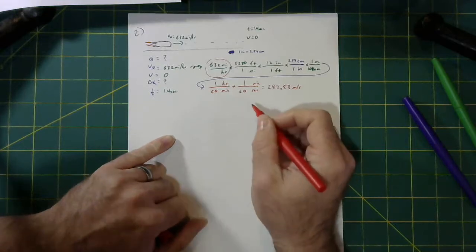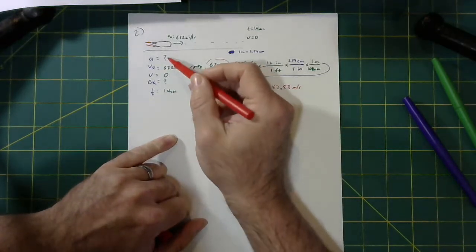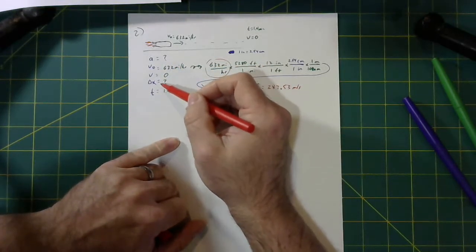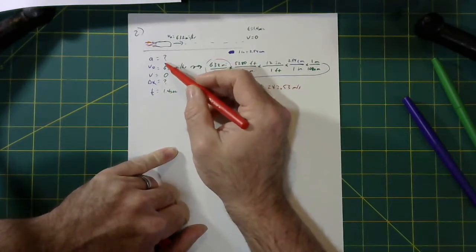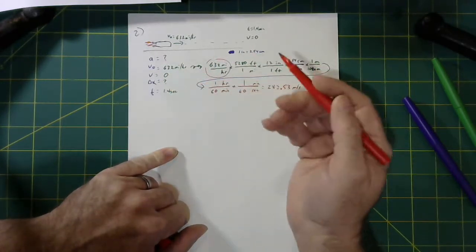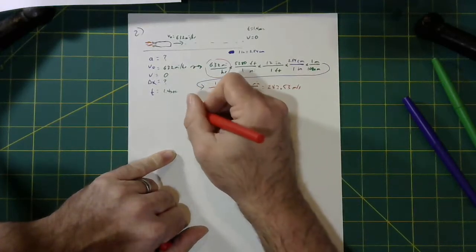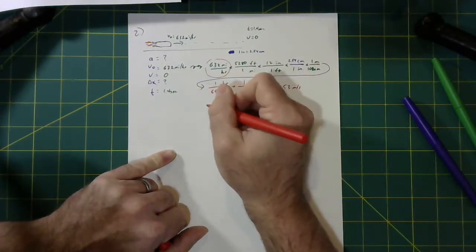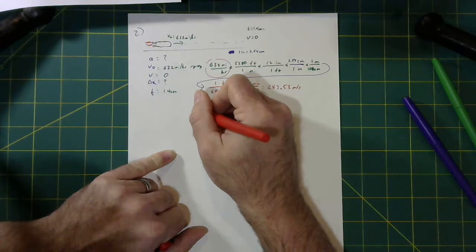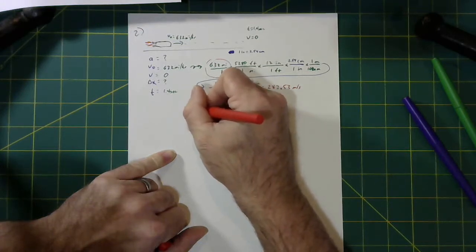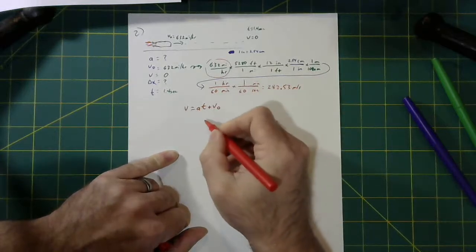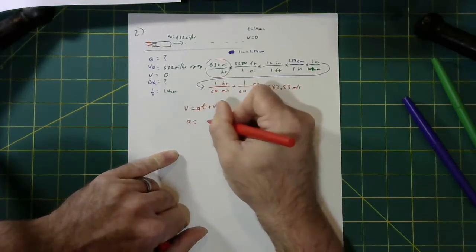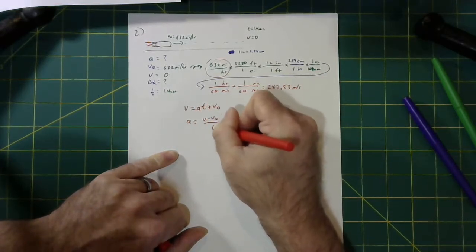Okay, so moving onward. Now that I have this, I'm trying to find acceleration. I got V naught, V, and delta x. I want to use the formula that doesn't have t. I'm sorry, I've got V naught, V, and t. I want the formula that doesn't have delta x. So that would be V equals at plus V naught. Okay, and rearranging, my acceleration would be V minus V naught over t.